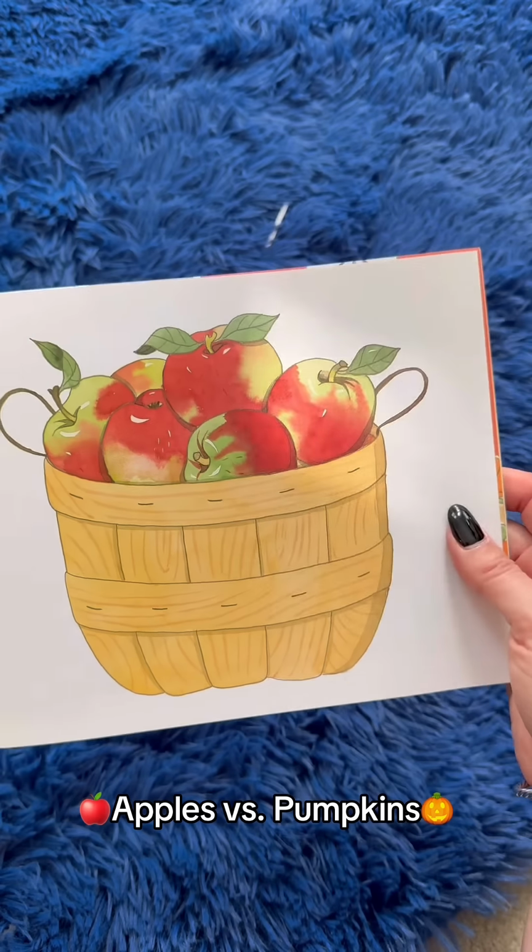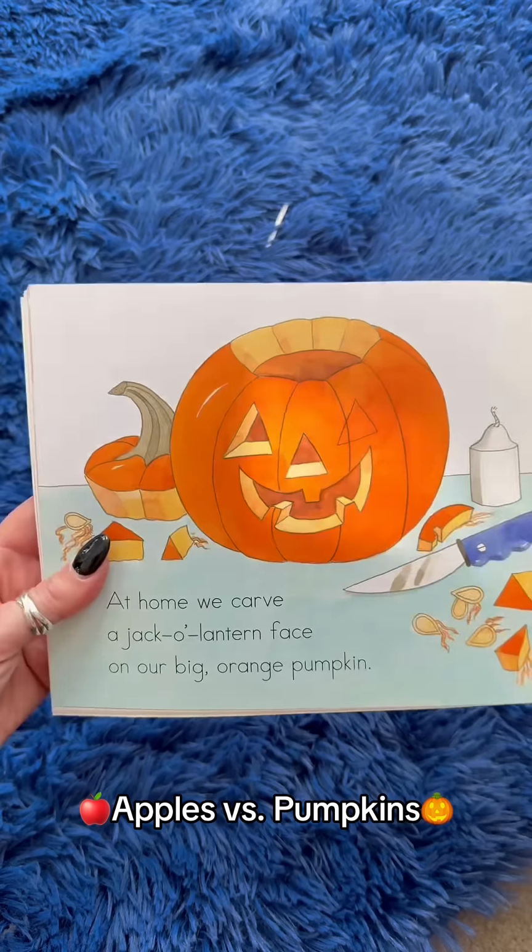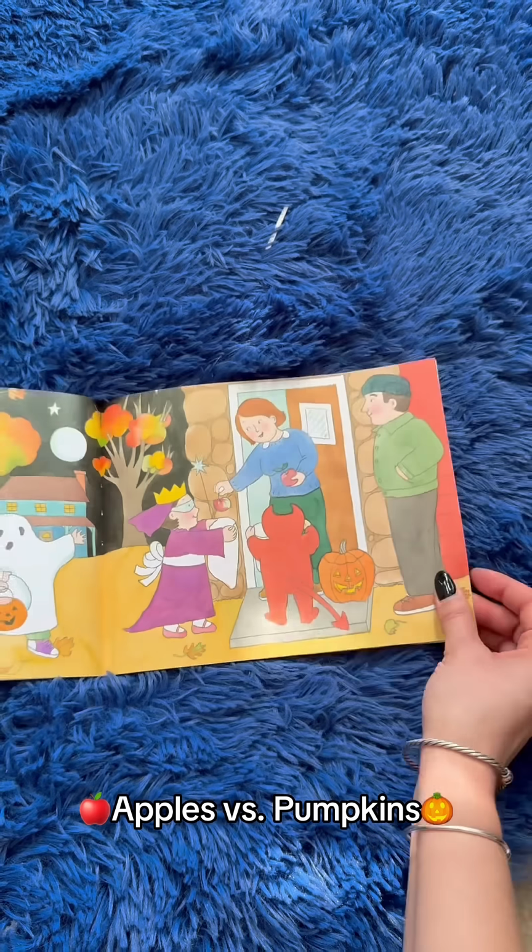I like this one because it's simple. It talks about how we pick apples, how we pick pumpkins, what we need to put them into. It talks about what we can do with these things when we go home. So it's a really great book for preschool.